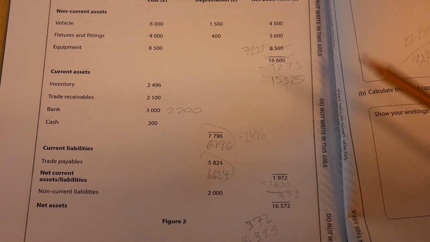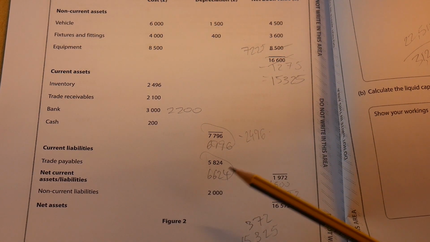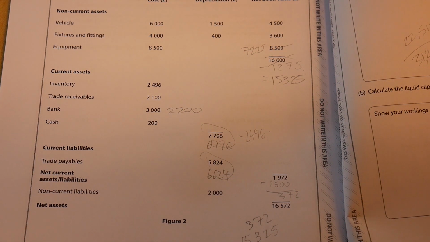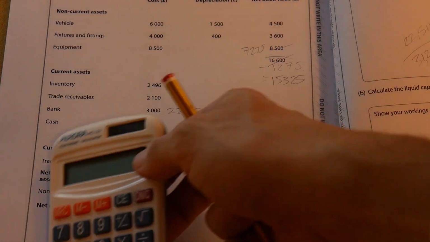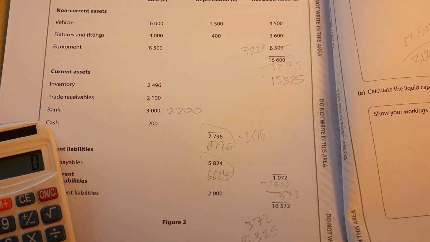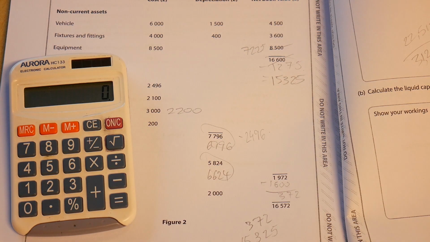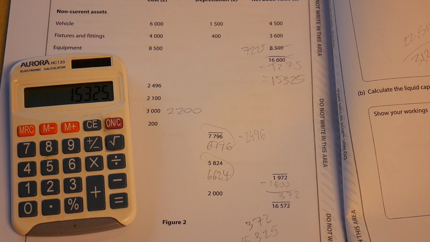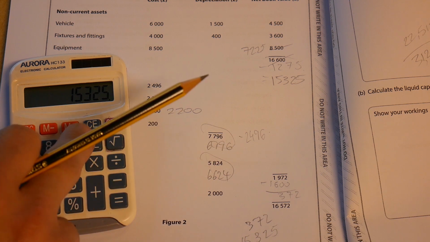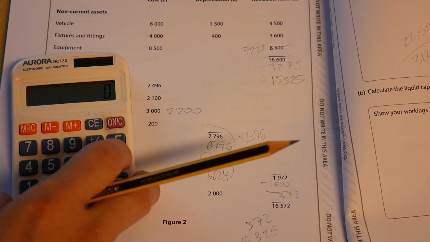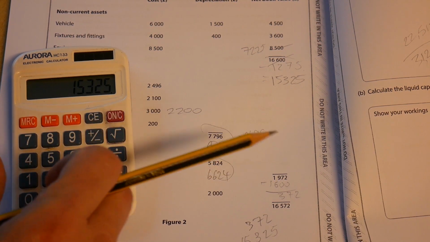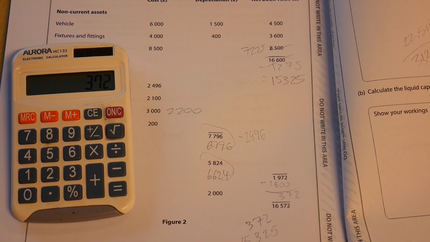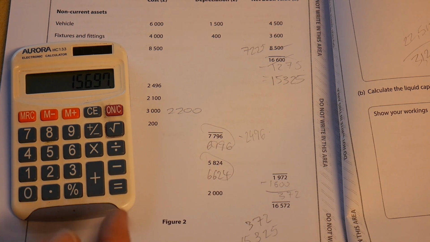Now, to work out your net assets, you've got to take your non-current assets, add on your net current assets or liabilities, and then take away the non-current liability. So if we just run through that, I'll just do that on a calculator in shot here so you can actually see all of this information going through. So first thing is just to put in 15,325. So we put that one in, then we look for our net current assets position, which of course was 372. So let's add that on. 15,325 plus 372, and now we get 15,697.